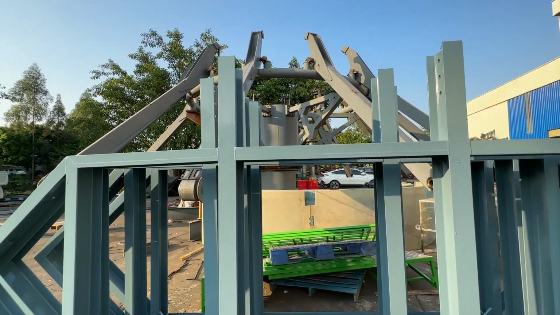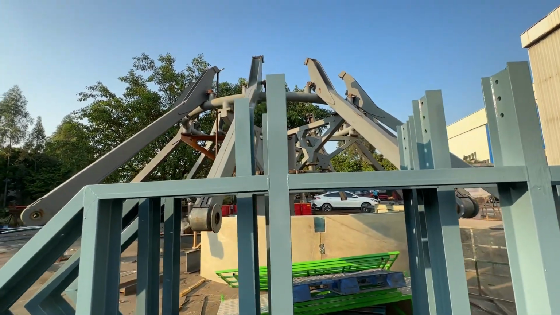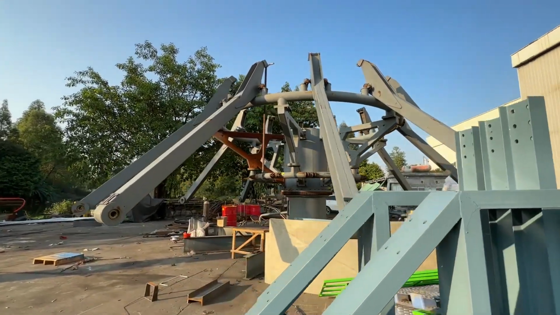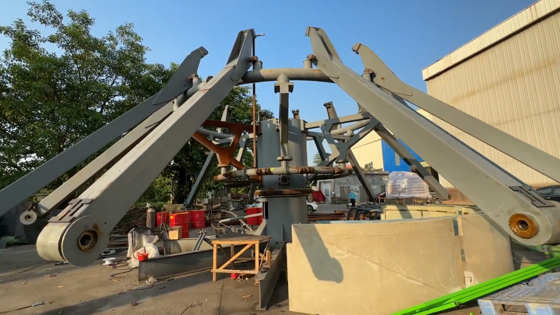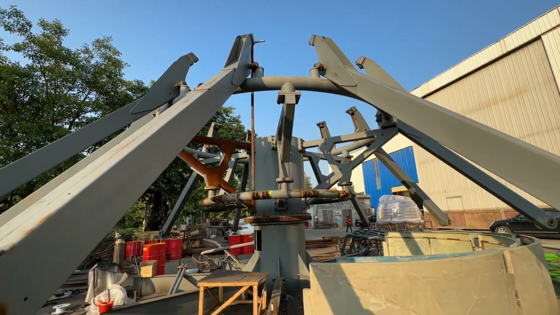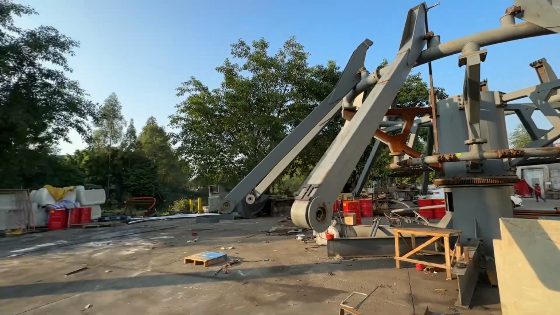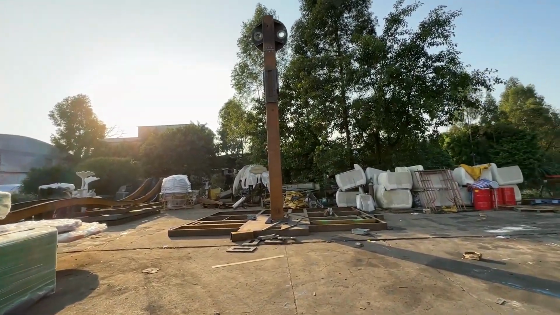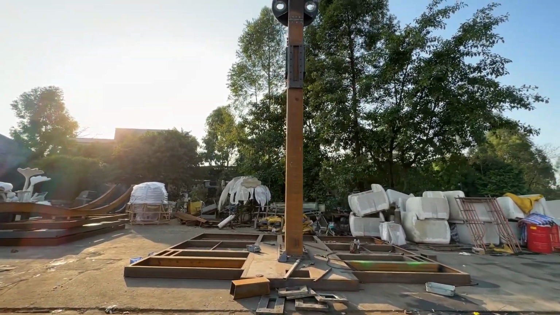We do the test before spray painting, because this protects the paint much better. You can see the homemade parts, the gear, the motor, the wiring, and the whole rotating structure will be inspected.